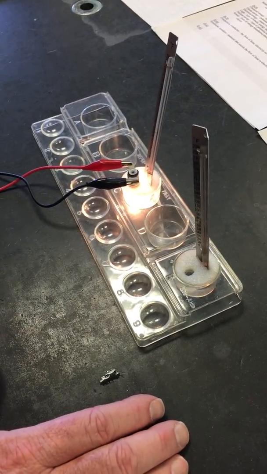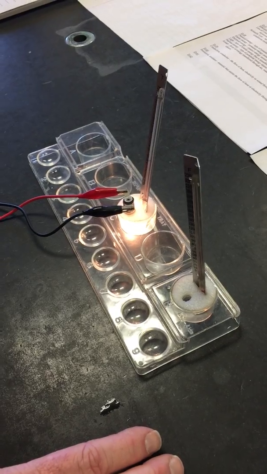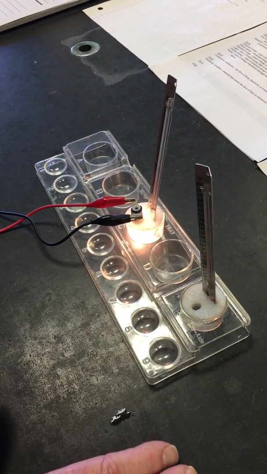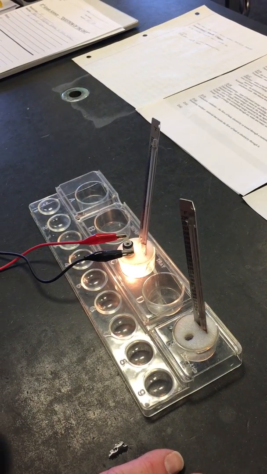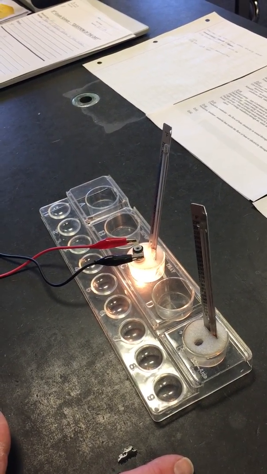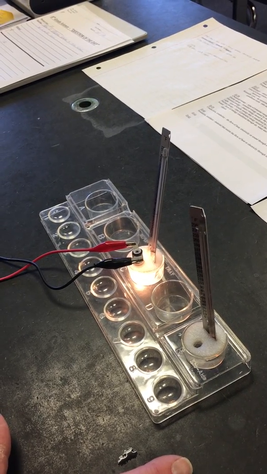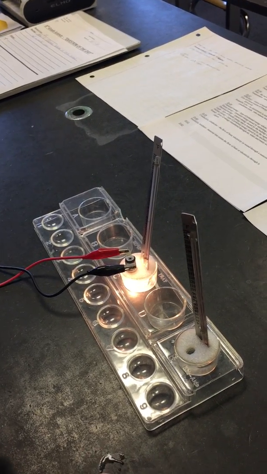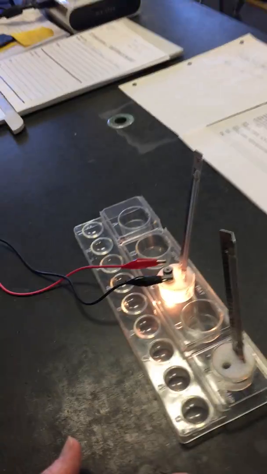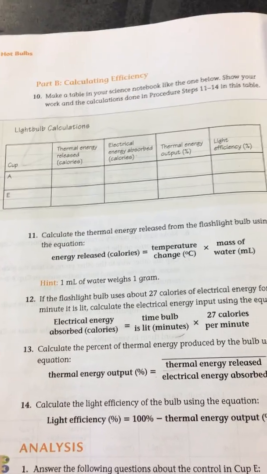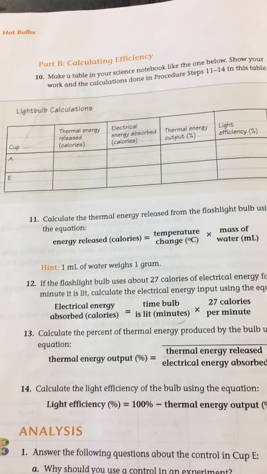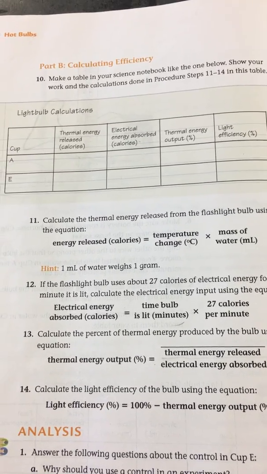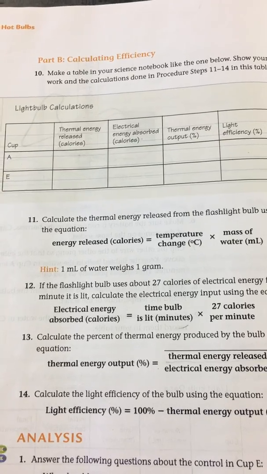So far it looks like we're at about 21 degrees in our water. So you can see there that our water is absorbing the energy that is being released as heat or thermal energy by the light bulb. We can see that some of the electricity that is coming through from the battery into the light bulb is not being used to light the light bulb, but rather heating the light bulb.